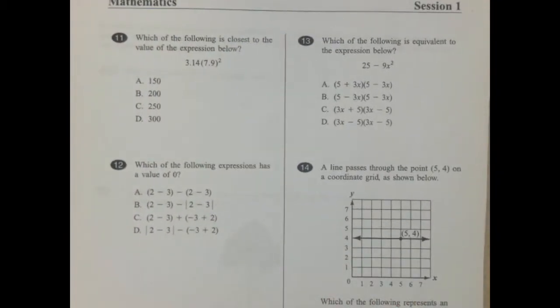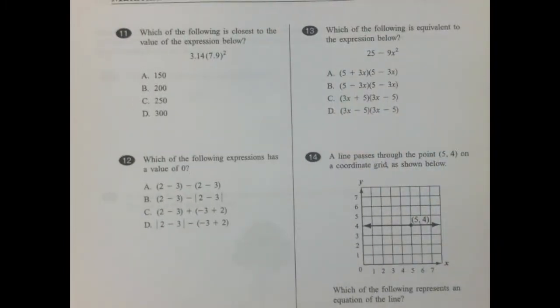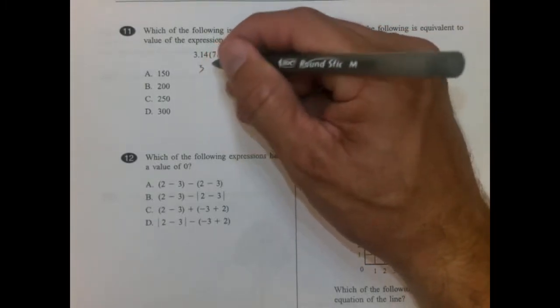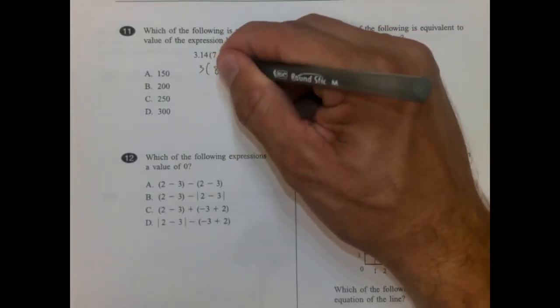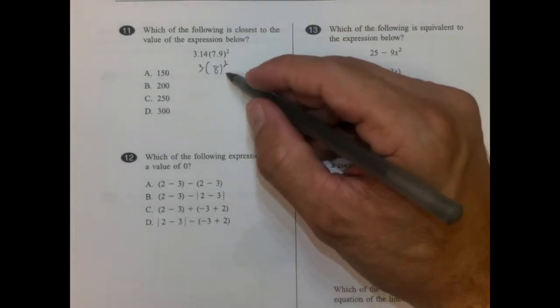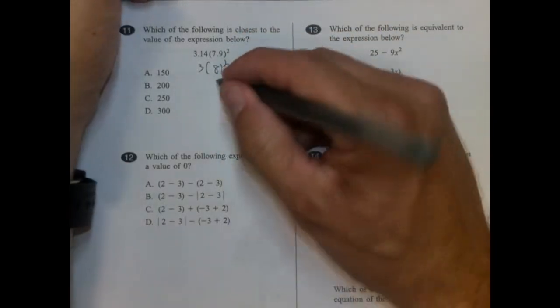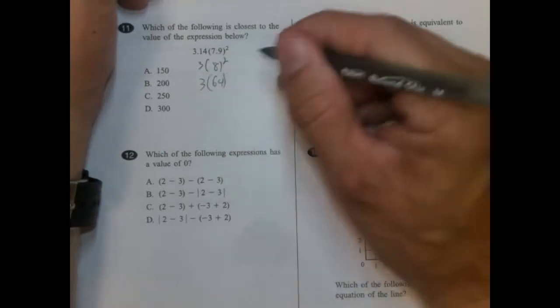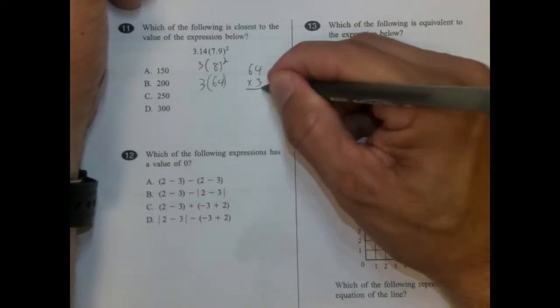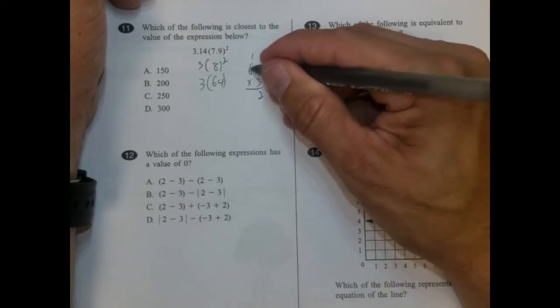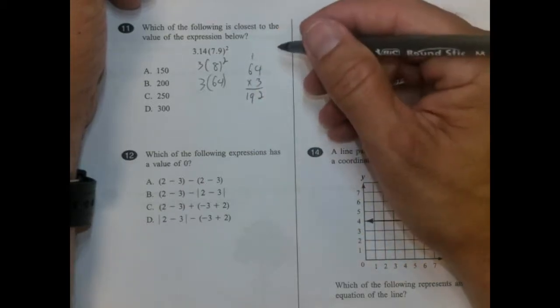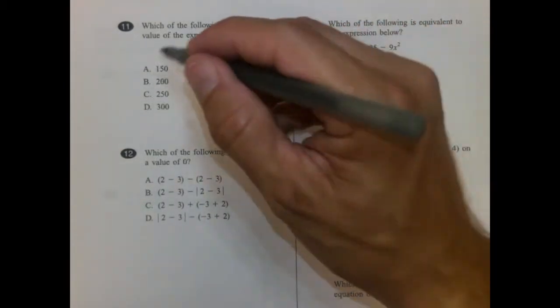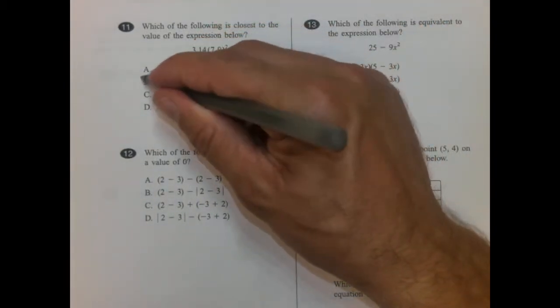Number 11. Which of the following is closest to the value of the expression below? So this is some rounding we have going on here. So we're going to convert this to 3. We're going to change this to 8. So now we're going to do exponents first. So this will be 64 times 3. And 64 times 3, let's find out what that is. So 3 times 4 is 12, carry the 1. 3 times 6 is 18, plus 1 is 19. So 192, that is closest to 200.